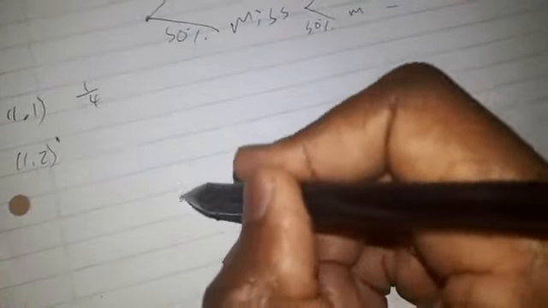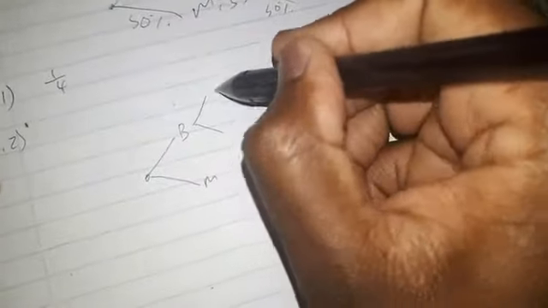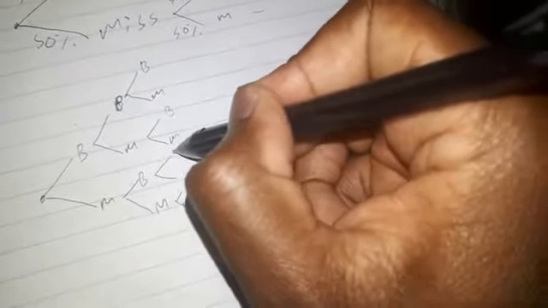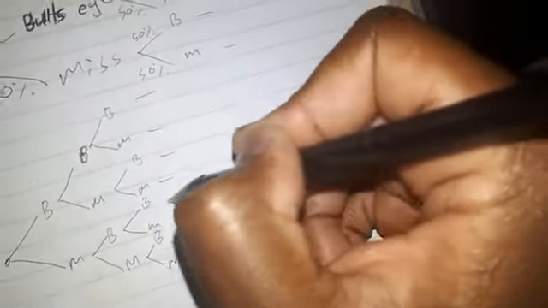So we have here a bullseye and then a miss. This is the first shot. And then a bullseye or a miss for the second one. And put here bullseye or a miss. And then when he does it for the third time, it's one of these two, one of these two, one of these two, or one of these two. Bullseye, miss, bullseye, miss, bullseye, miss, bullseye, miss. So all we need to do here is count: 1, 2, 3, 4, 5, 6, 7. There are 8 possible outcomes.